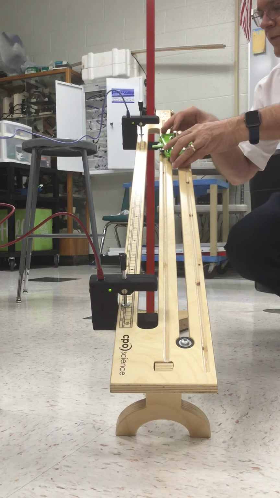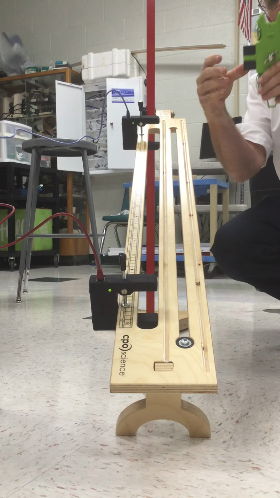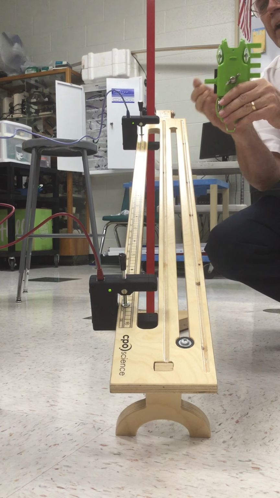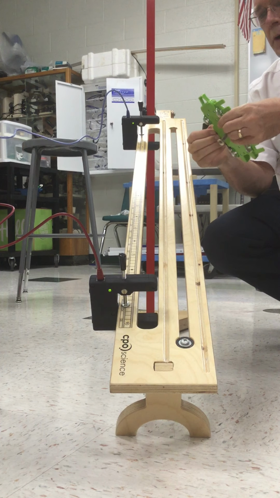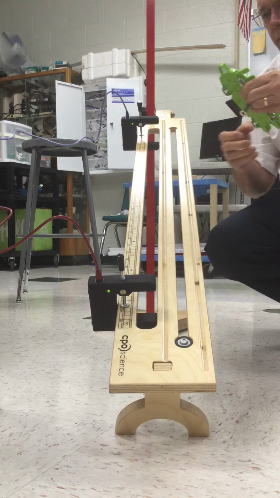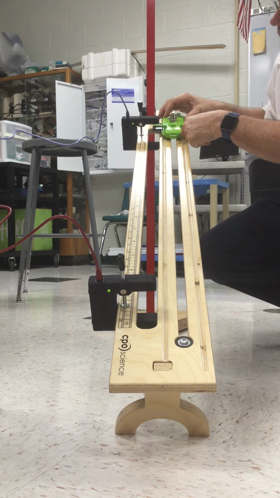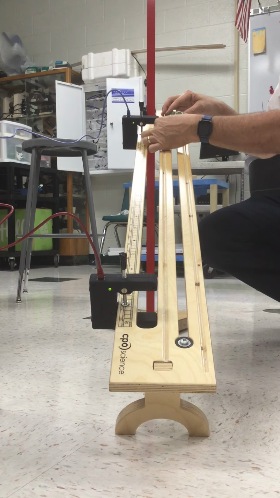Now, on the side of the car, it has a flag. It can either have a wide flag, which is about 5 centimeters long, or it can have a skinny flag, which is 1 centimeter. All right, so what is the purpose of the flag? Well, the flag goes through the photo gates, and you may notice the lights that blink when it does that. Okay, there's a little beam of infrared going here.